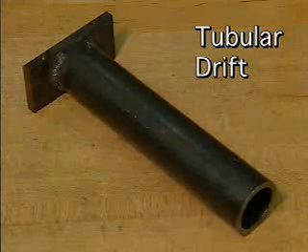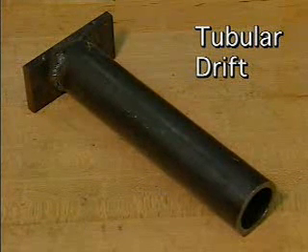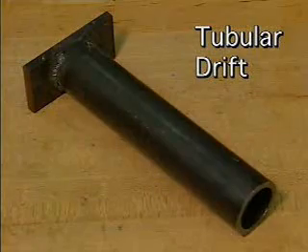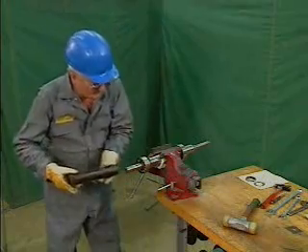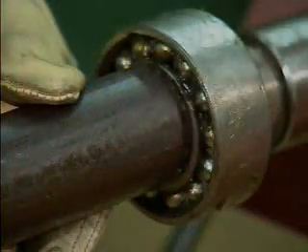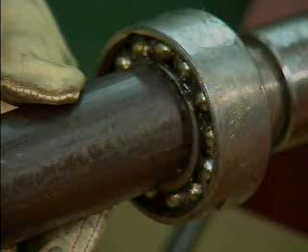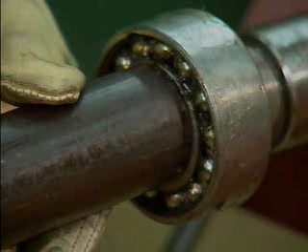A tubular drift resembles an ordinary length of pipe. The drift should be made of a soft metal to prevent damage to the bearing or the shaft. The inside diameter of the drift must be slightly greater than the inside diameter of the inner ring of the bearing that is being installed. If the drift and the inner ring were exactly the same size, the drift would jam on the shaft. The outside diameter of the drift must never be so large that it touches the rolling elements or the outer ring, because a drift that large could damage the bearing.